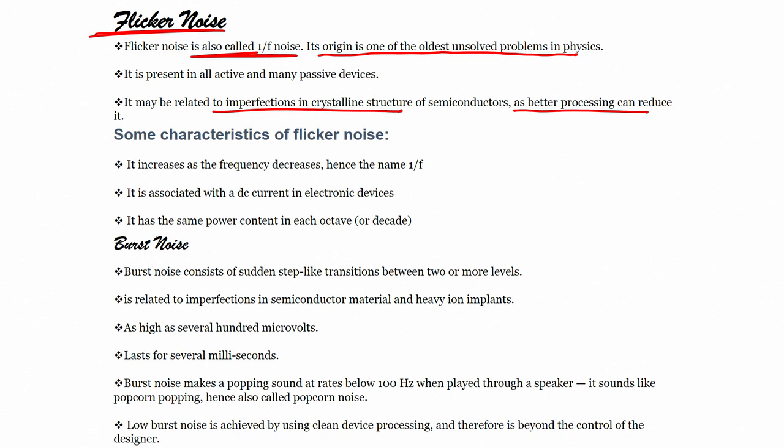So, what does that mean? We have seen the crystalline structure, let us say in silicon we have seen 100, its orientation, right. If there is an imperfection in the crystalline structure, then it may, we do not know, but this is just a theory, right, it may cause the generation of flicker noise. But better processing of the material, reducing the imperfection in the crystalline structure, would reduce the flicker noise. This is what we are assuming.